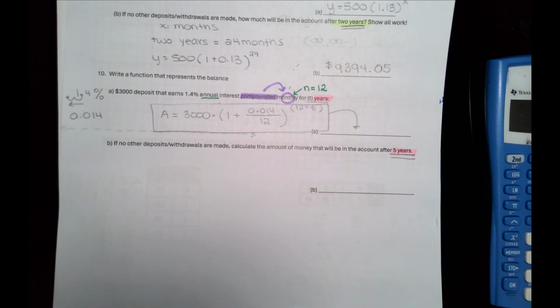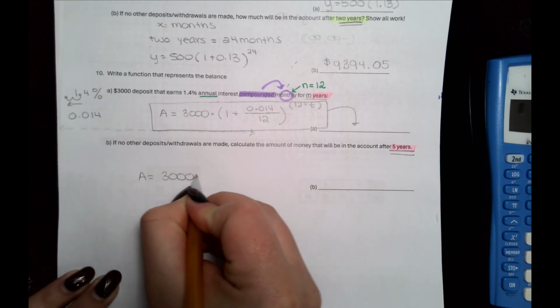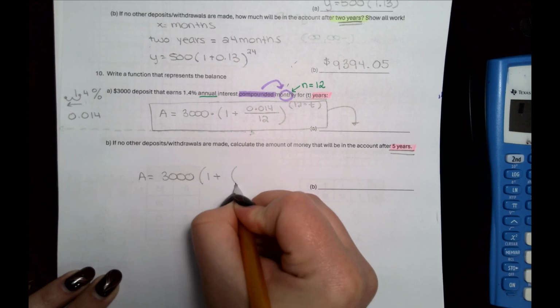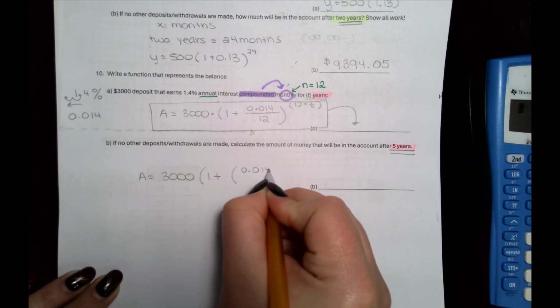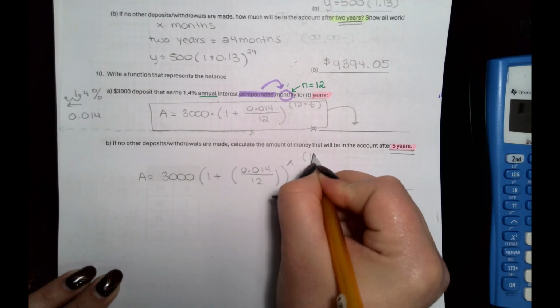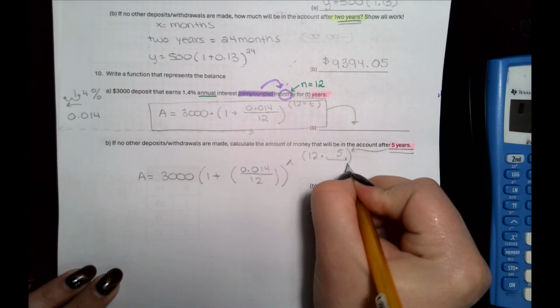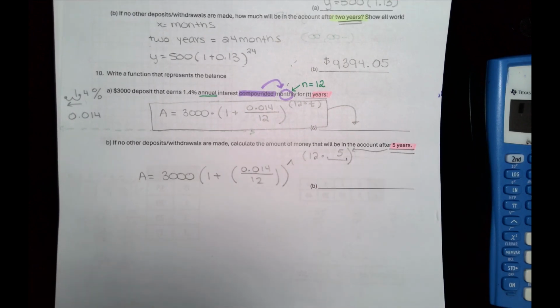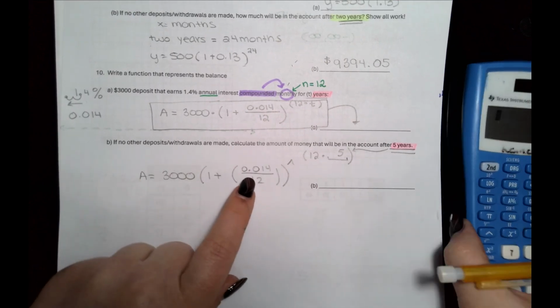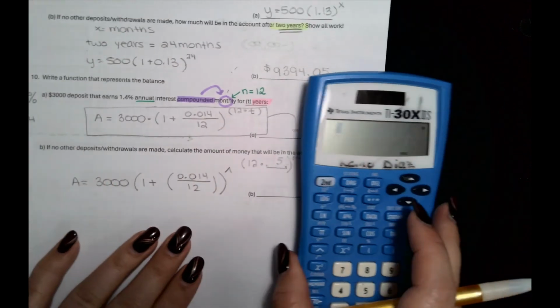So all we do is take our formula, and I'm going to write parentheses around here, caret, and then instead of t, we're going to do a 5 for 5 years. Now, I put parentheses around this right here because when you type it into the calculator, it needs separate parentheses.